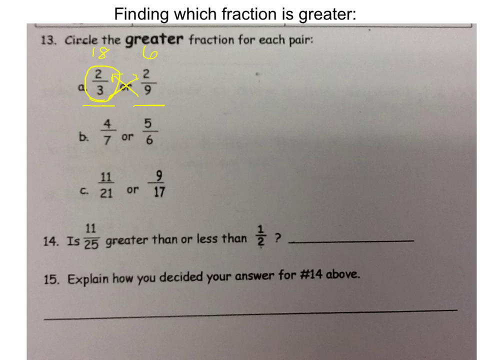For b, I can cross-multiply again. Neither the numerators nor the denominators are the same, so cross-multiplying is the best way for me to figure this out. 6 times 4 is 24, while 7 times 5 is 35.